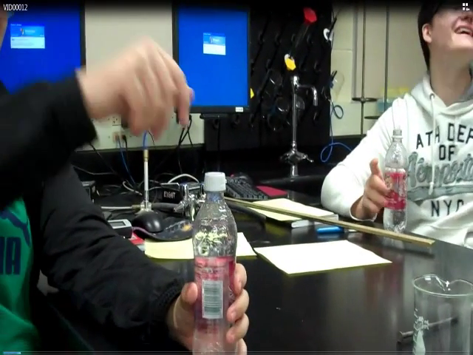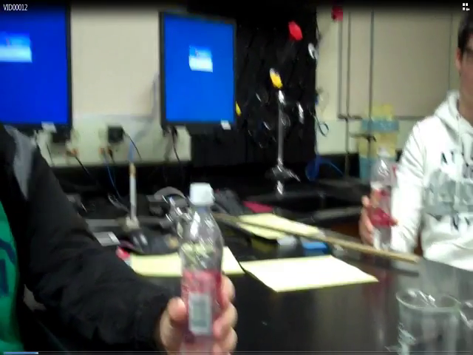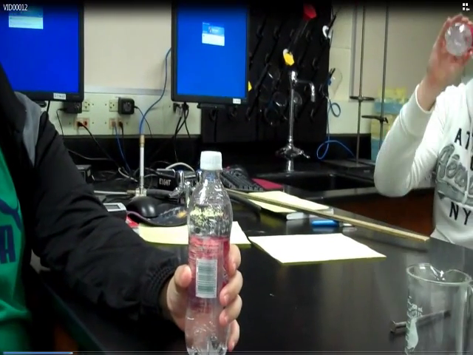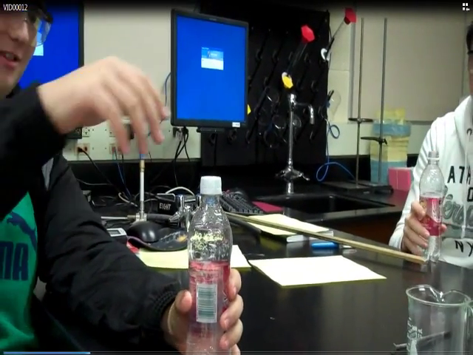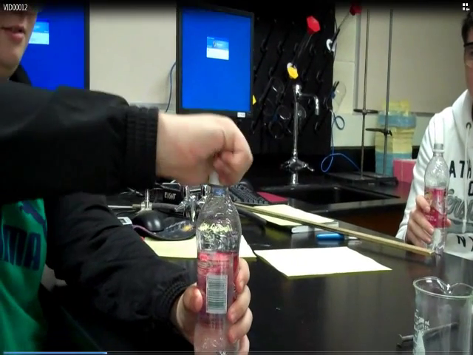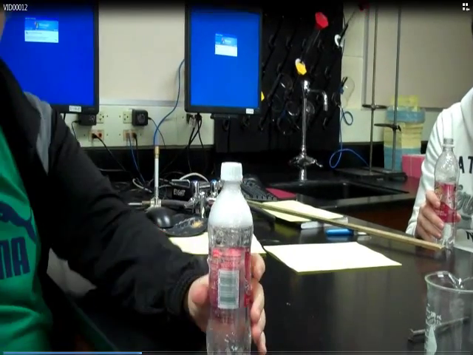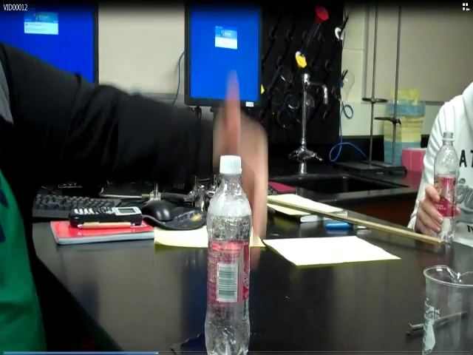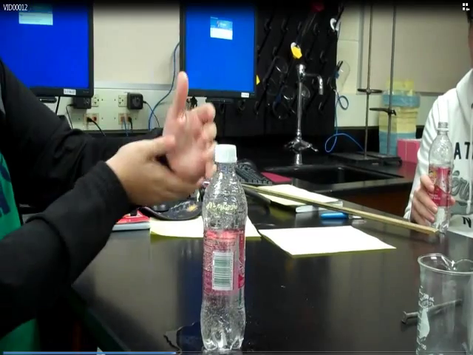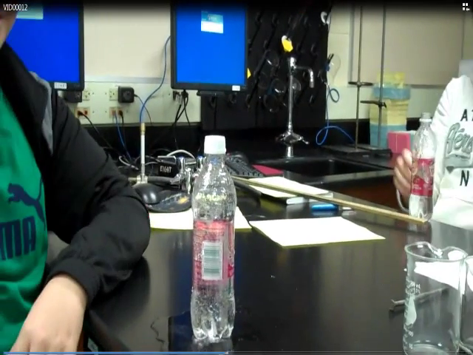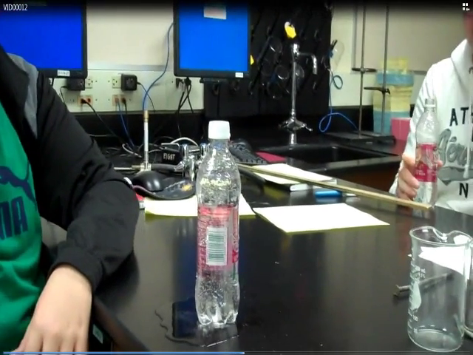We're now going to take a look at the unopened room temperature bottle of seltzer water. Mason's going to open the bottle. Now what we see is bubbles formed inside the water. Mason's hand got soaked and liquid came rushing out of the top of the bottle. We heard a little sound of CO2 gas leaving the container.